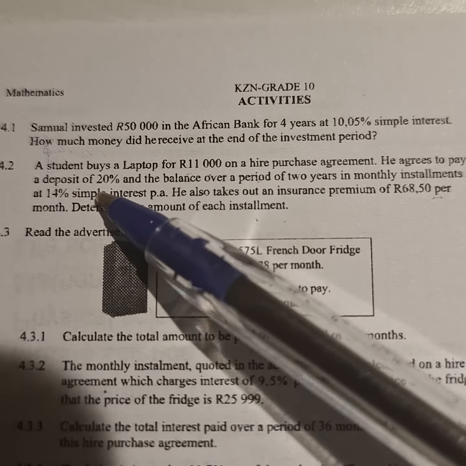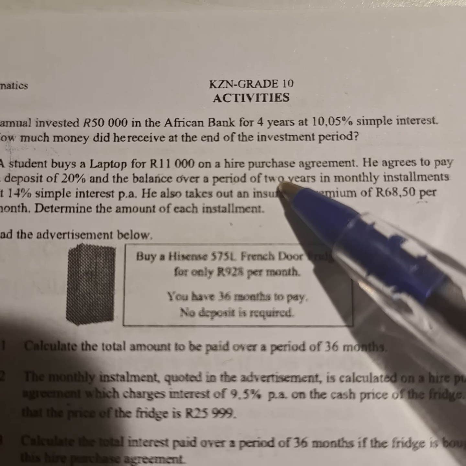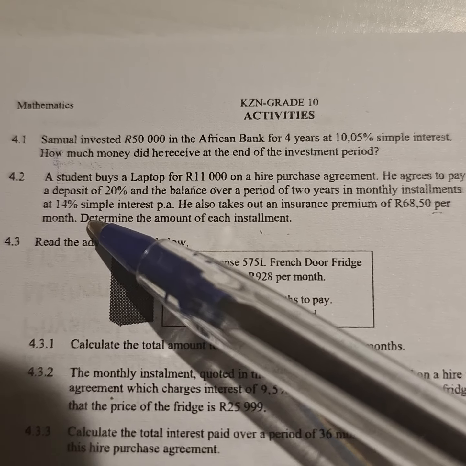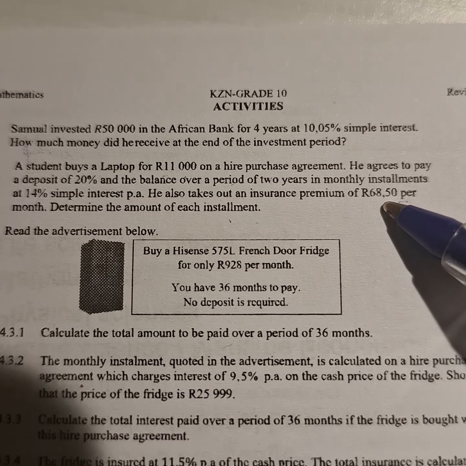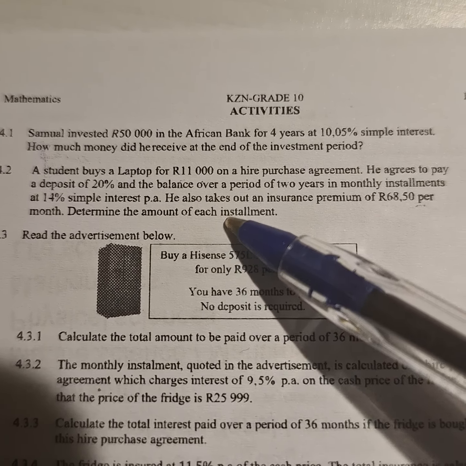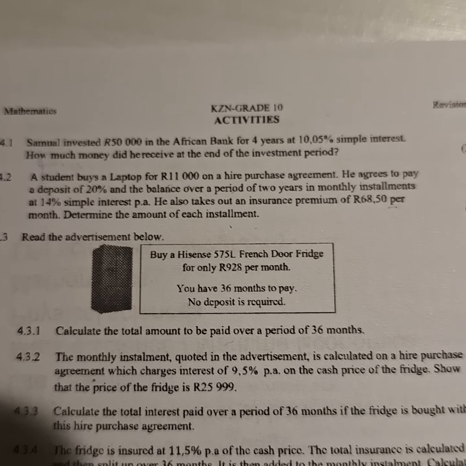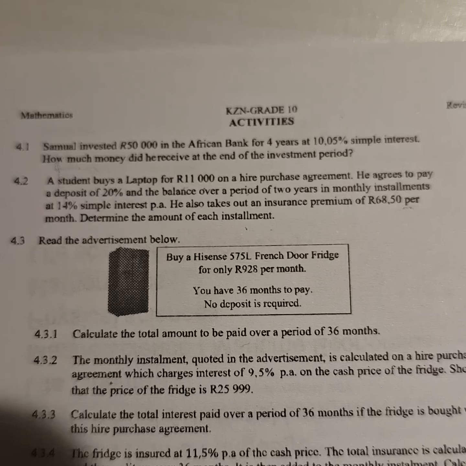So the student buys a laptop for 11,000 Rand on a hire purchase agreement. He agrees to pay a deposit of 20% and the balance over a period of 2 years in monthly installments at 14% simple interest per annum. He also takes out an insurance premium of 68 Rand 50 per month. Determine the amount of each installment. So let's see how we are going to go about answering this question.